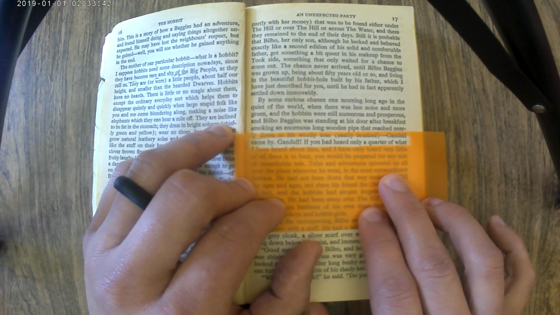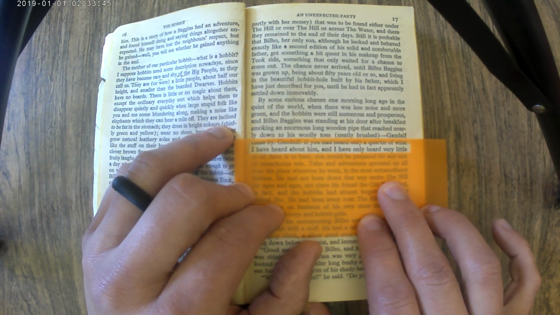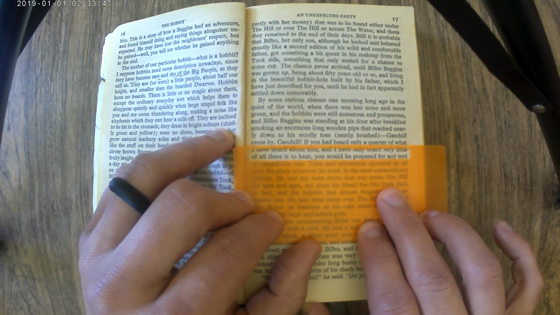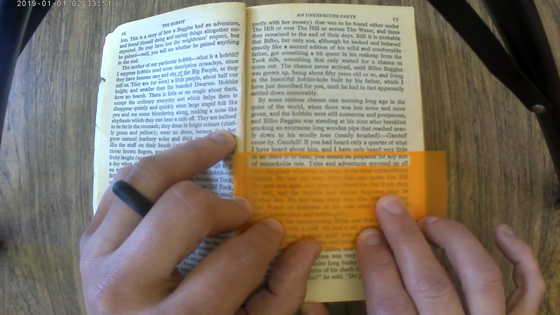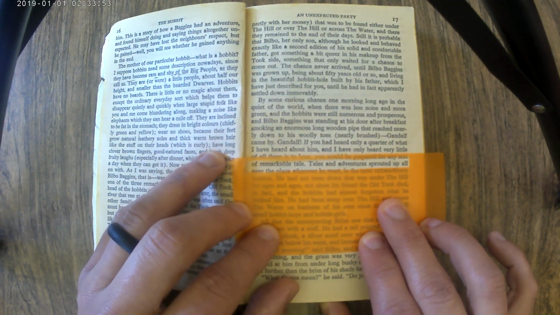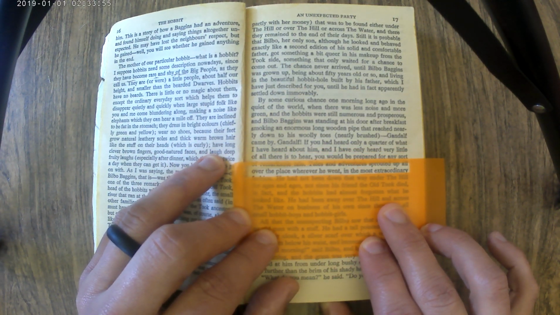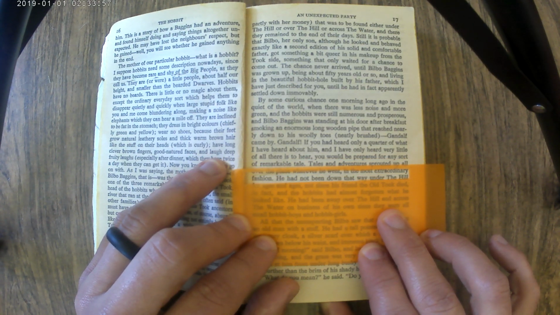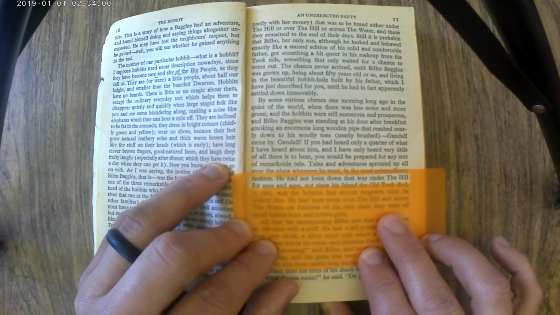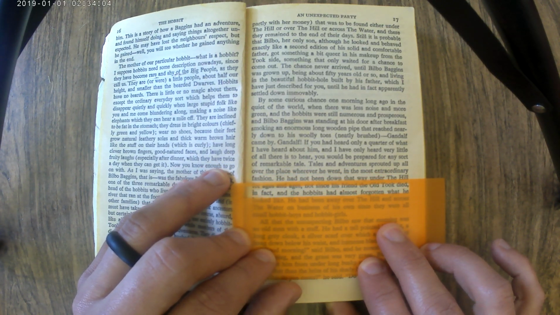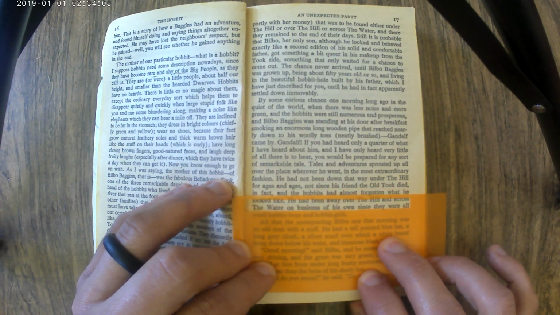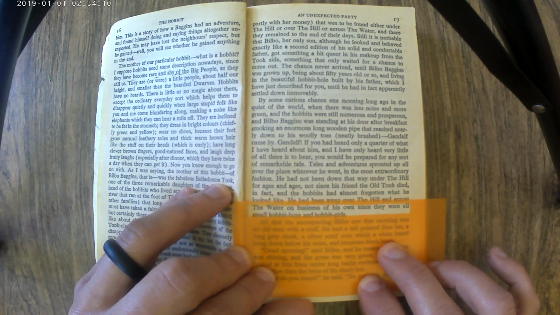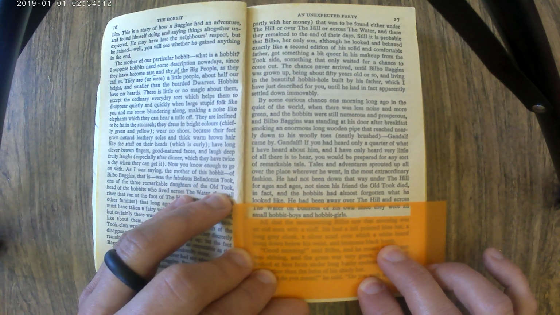Gandalf! If you had only heard a quarter of what I have heard about him, and I have only heard a very little of all there is to hear, you would be prepared for any sort of remarkable tale. Tales and adventures sprouted up all over the place wherever he went, in the most extraordinary fashion. He had not been down that way under the hill for ages and ages, not since his friend the old Took died, in fact, and the hobbits had almost forgotten what he had looked like. He had been away over the hill and across the water on business of his own since they were all small boys and small hobbit girls.